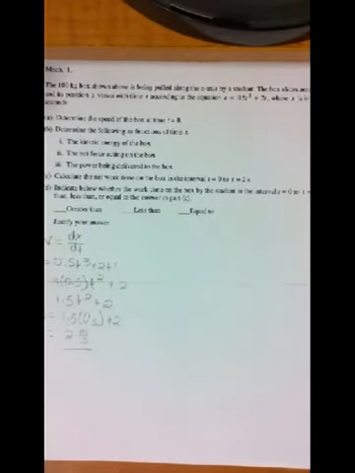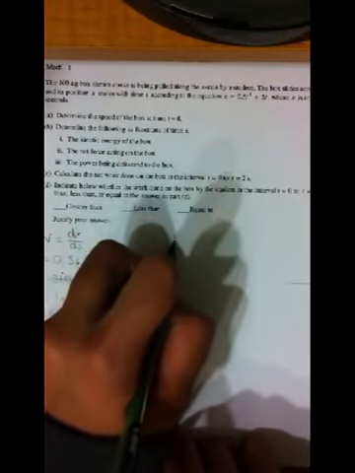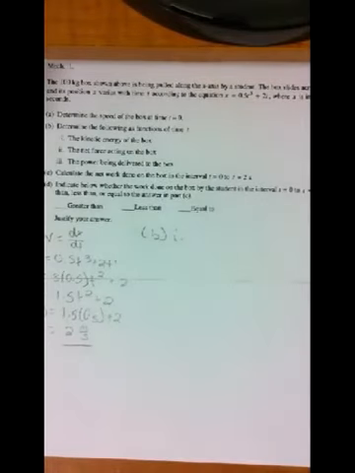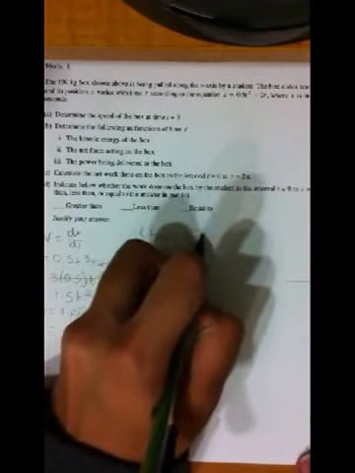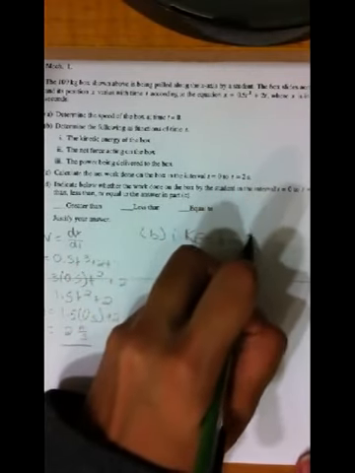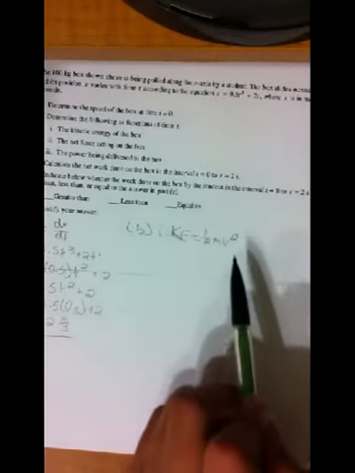Okay, now part B says, determine the following as functions of time t. Part B-I says the kinetic energy of the box. So we need to find the kinetic energy of the box. We know kinetic energy equals 1/2 mv squared. Now, we know what the mass is, and we have just found out what the velocity is. So we can simply just plug in.